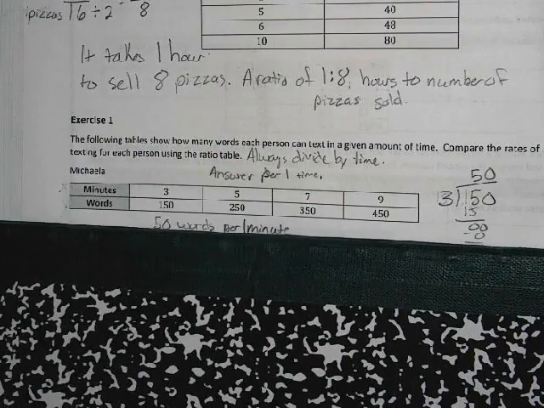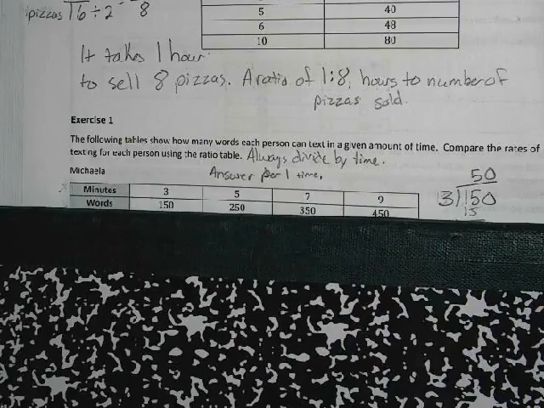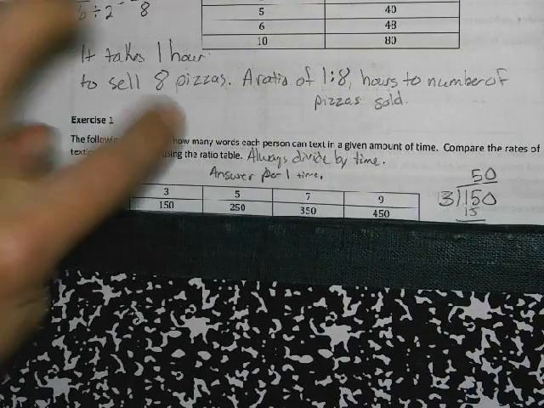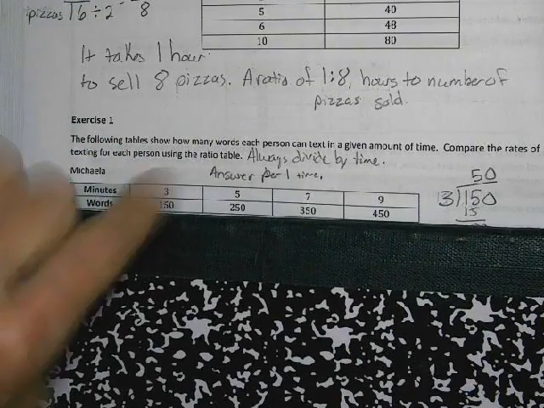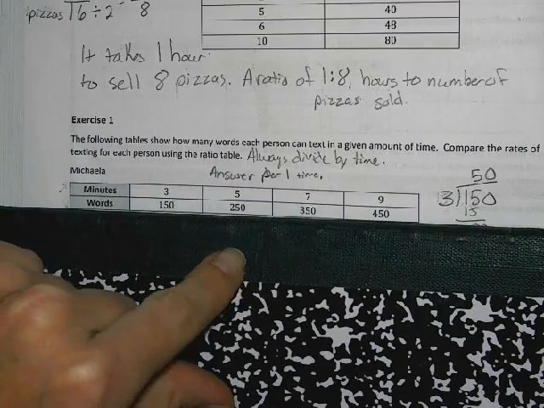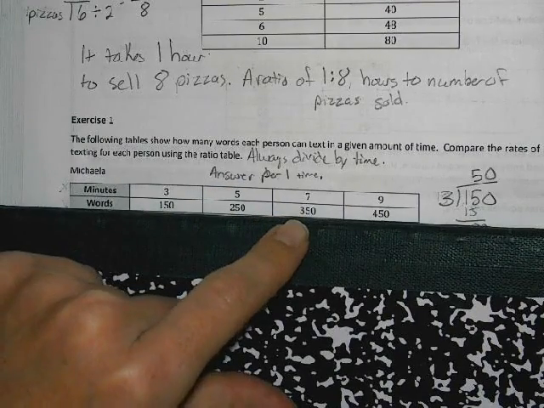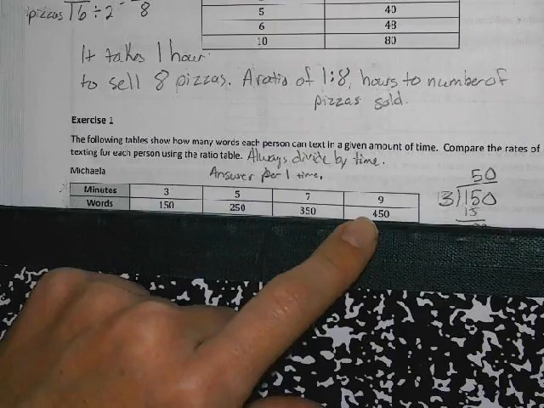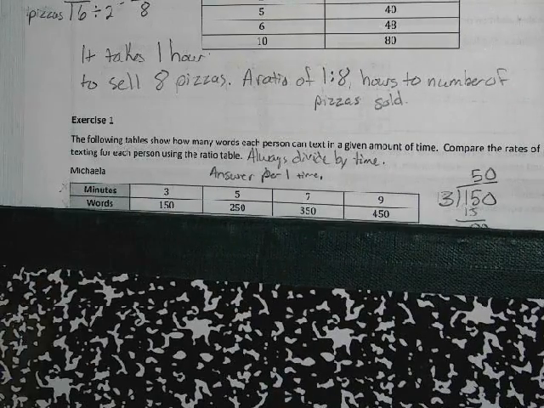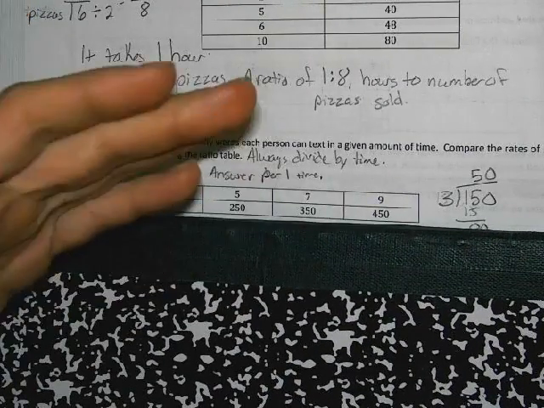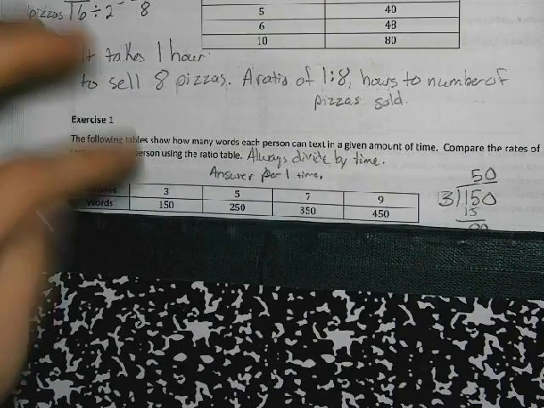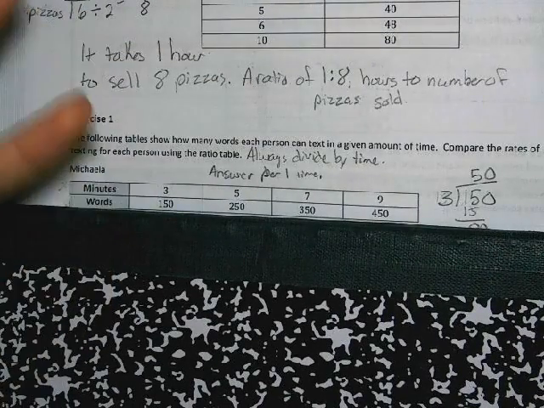So down here, we have words per minute for Michaela. They tell us in 3 minutes she does 150 words, 5 minutes 250 words, 7 minutes 350 words, and in 9 minutes she can do 450 words. Again, you could pick any of these to find the value of. I chose 3 to 150 because it's the smallest numbers.